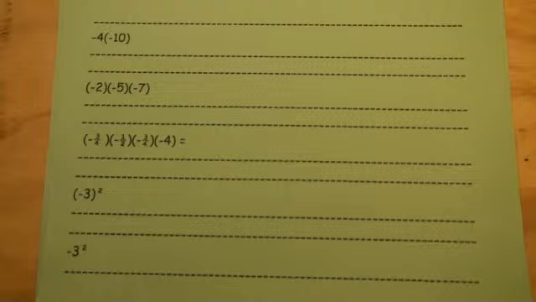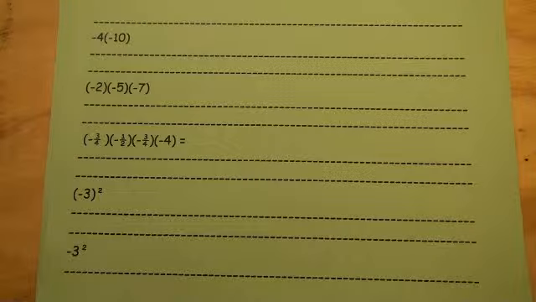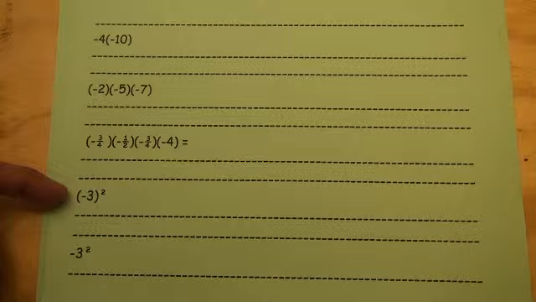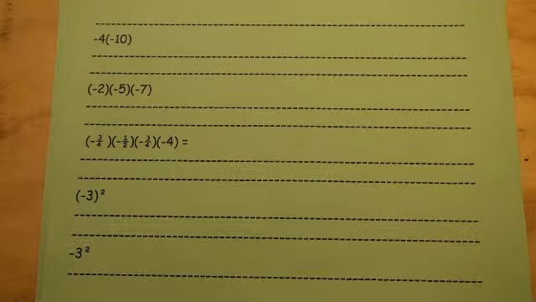Here's a list of problems we're going to work out here. We got negative 4 times negative 10, negative 2 times negative 5 times negative 7, and we have one with fractions. We have negative 3 quantity squared and minus 3 squared.